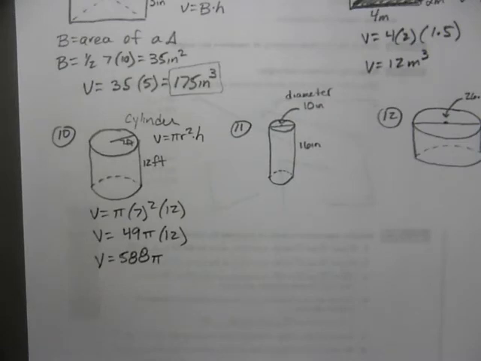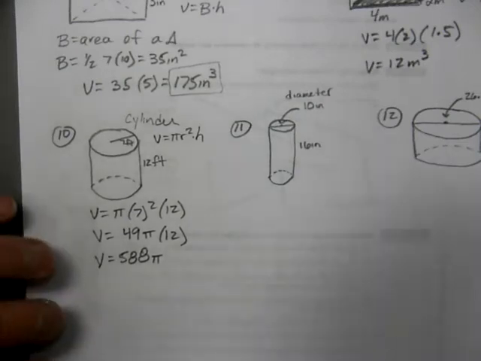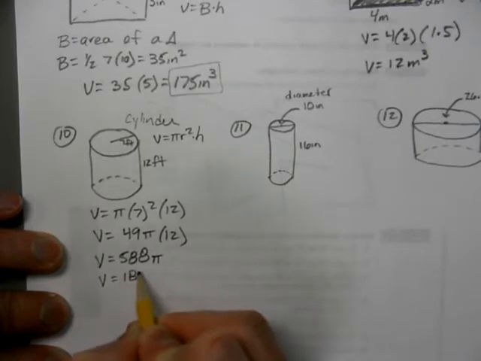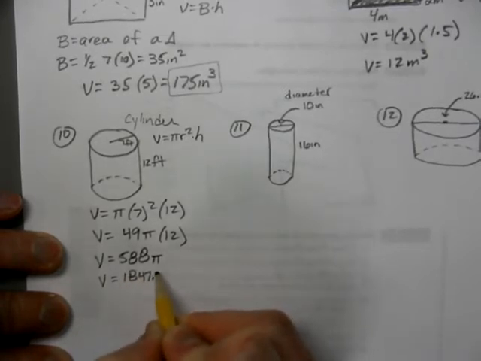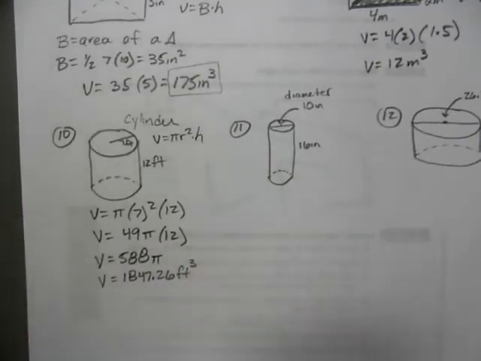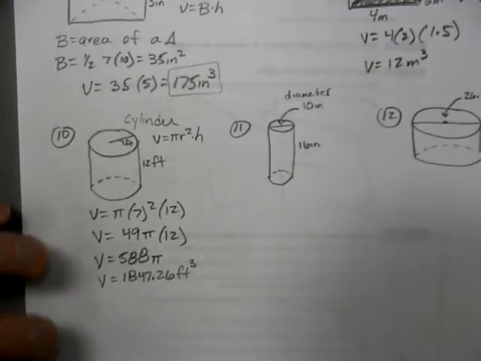And if we multiply that value with our calculator, we would come up with 1,847.26. And these are feet cubed because it's volume.